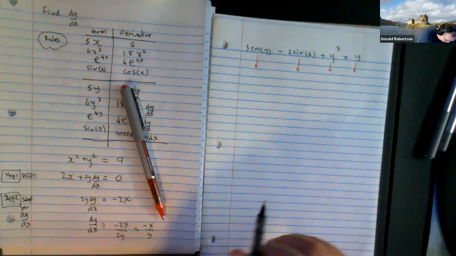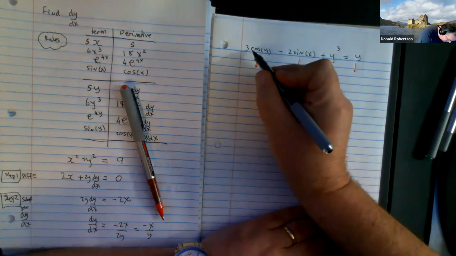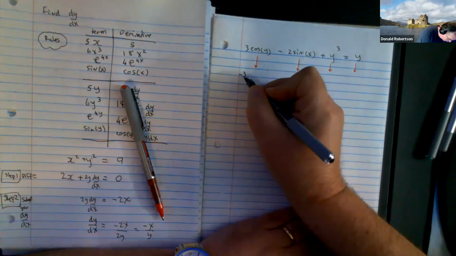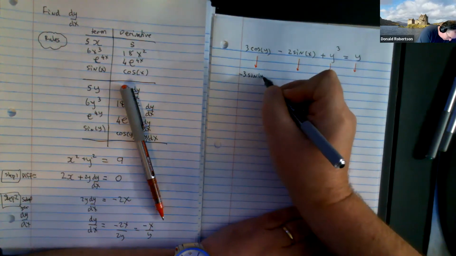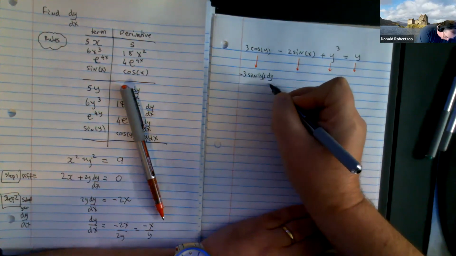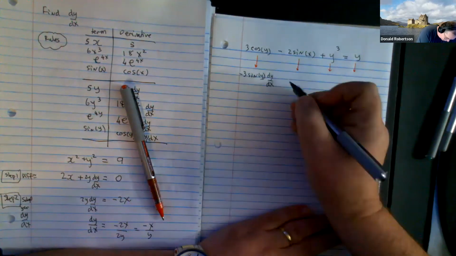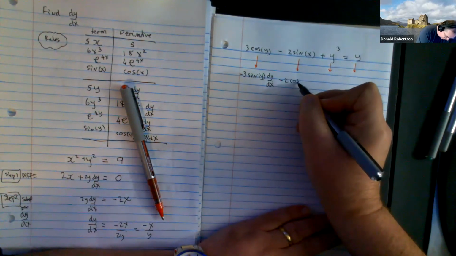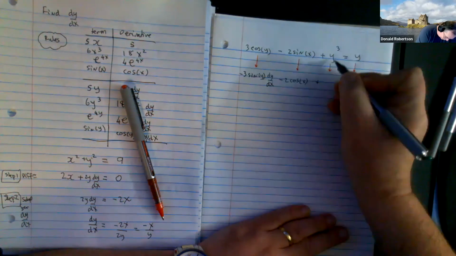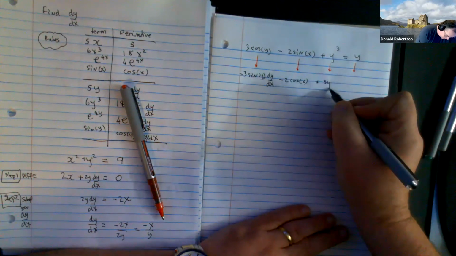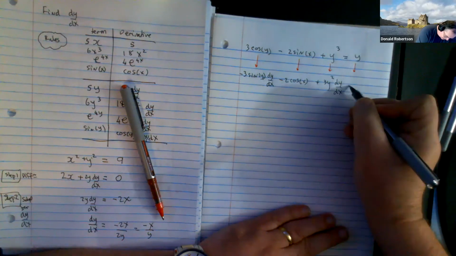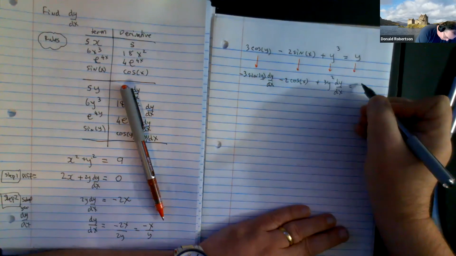If you differentiate 3 cosine y, you'll get negative 3 sine y. Remember to finish with a dy by dx. Why? Because this is a y. Differentiate this guy, you get negative 2 cosine x. Differentiate this guy, you get 3 squared times dy by dx. And differentiate the y, don't you get 1 dy by dx?